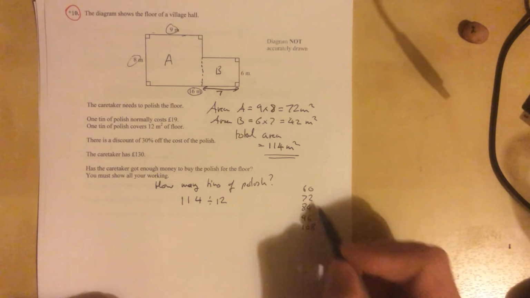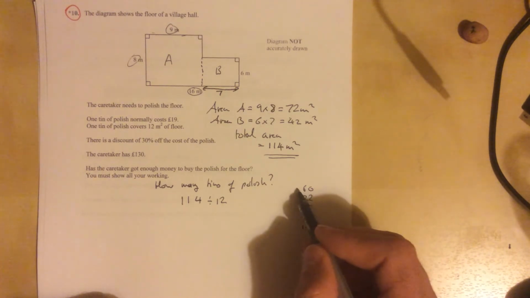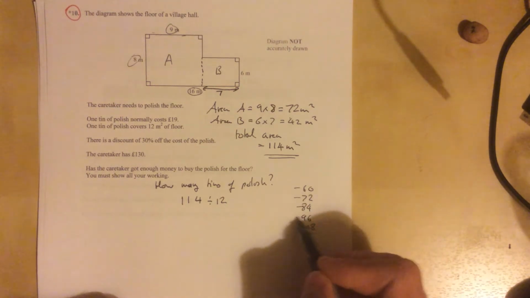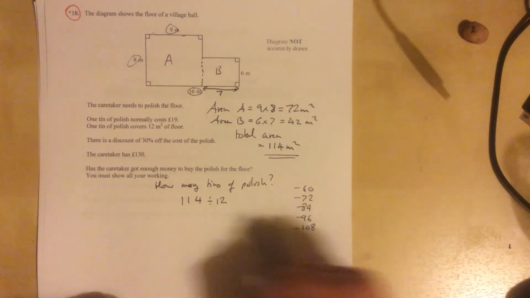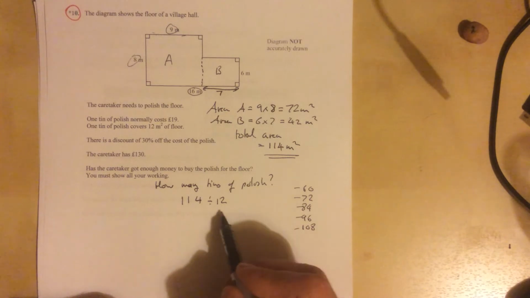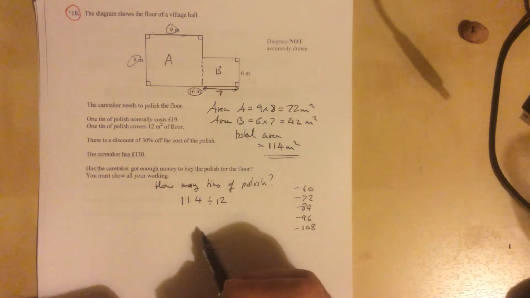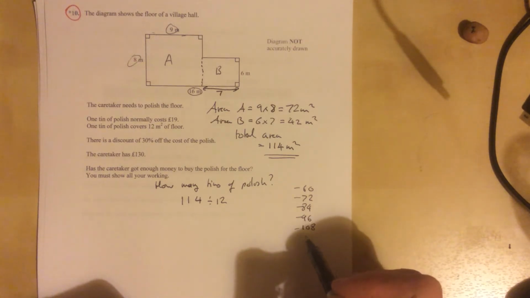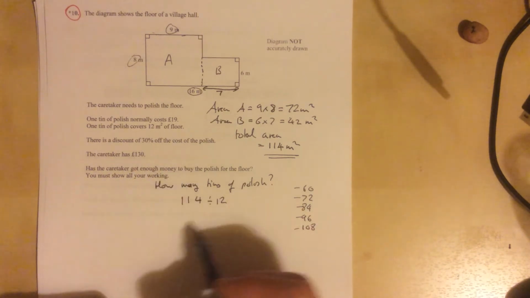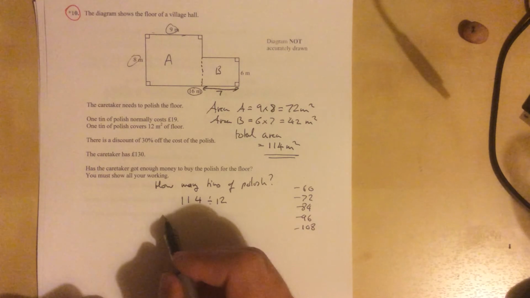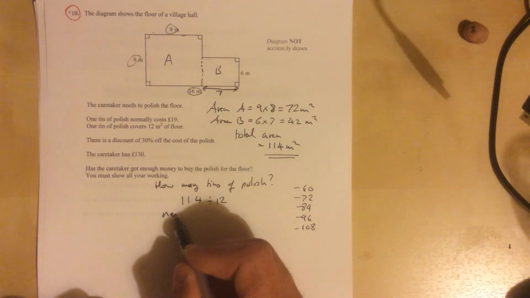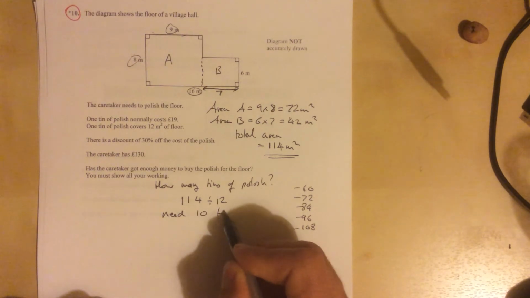So how many 12s fit into 108? Well, 60 is 5 12s, so 6, 7, 8, 9 12s there. 9 12s is 108, so 114 is more than 9 12s, but less than 10 12s. So we need 9 and a bit tins. Now we can't buy 9 and a bit tins, so we're going to have to buy 10 tins. So we need 10 tins.